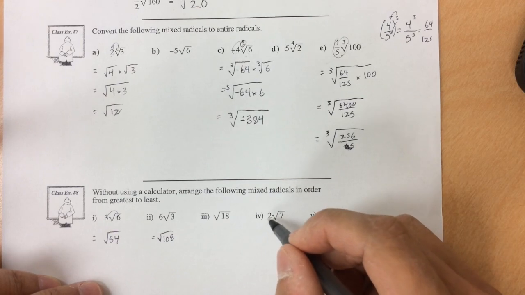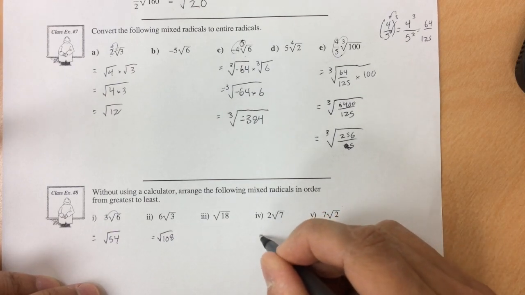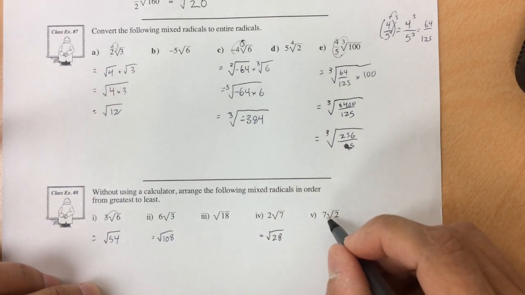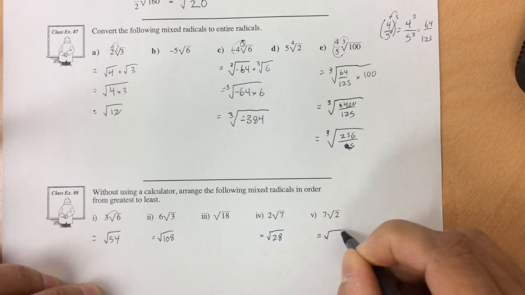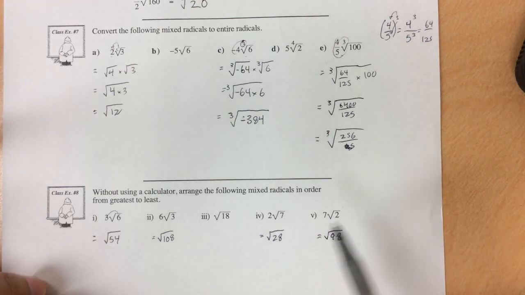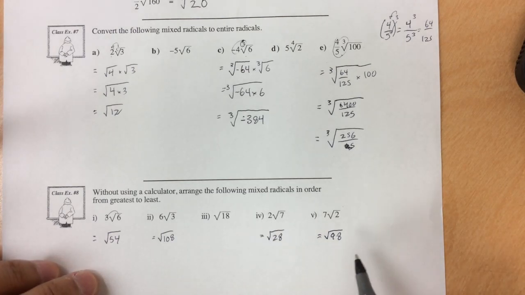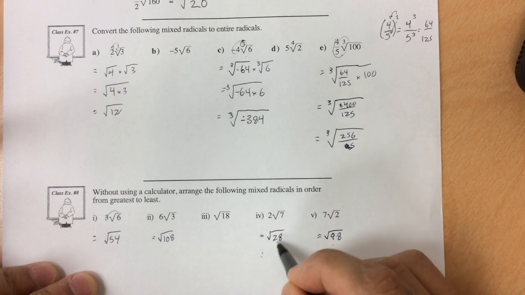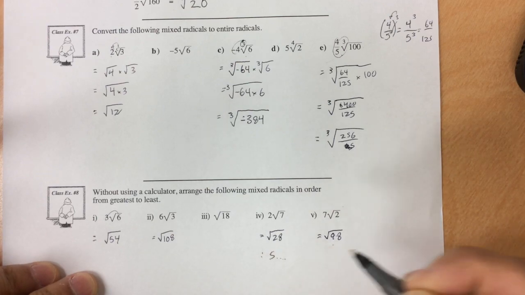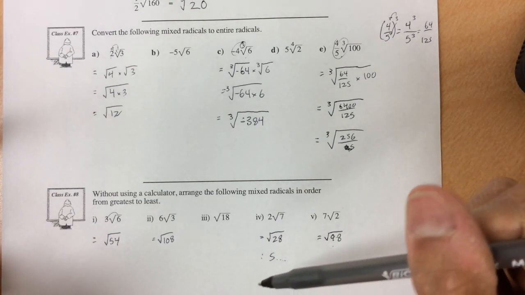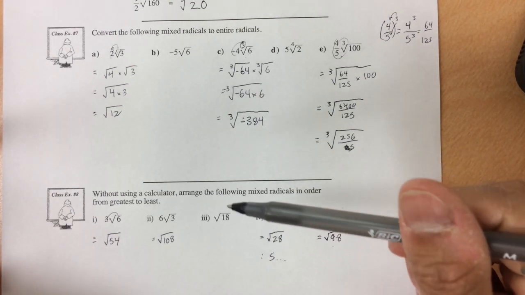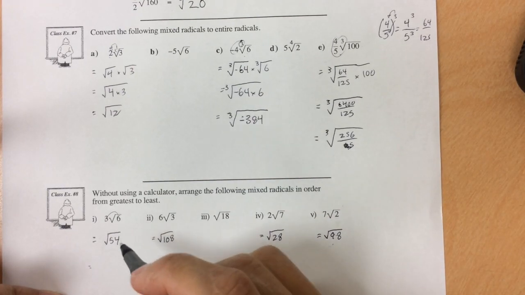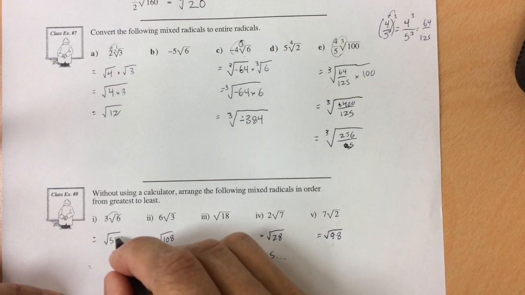2 squared is 4 times 7, square root of 28. And 49 times 2 is 98, square root of 98. Now we want to think about what the actual order of these is. If you just estimate what these values are going to be, I know this one has to be a little over 7, because 7 times 7 is 49, and a little over that you're going to be 54.